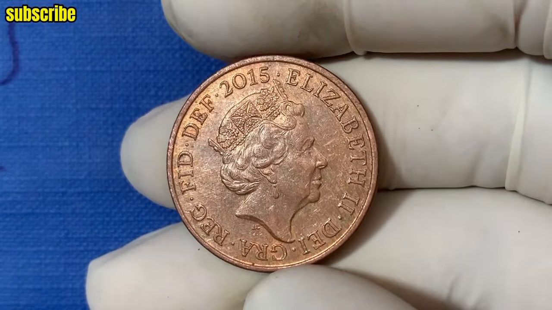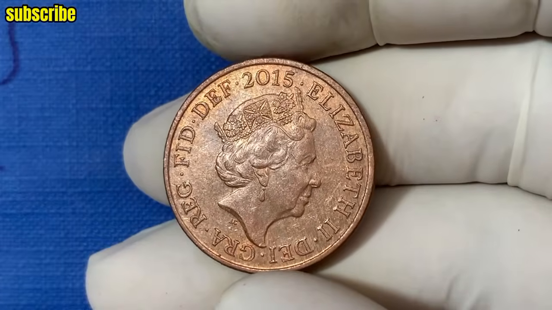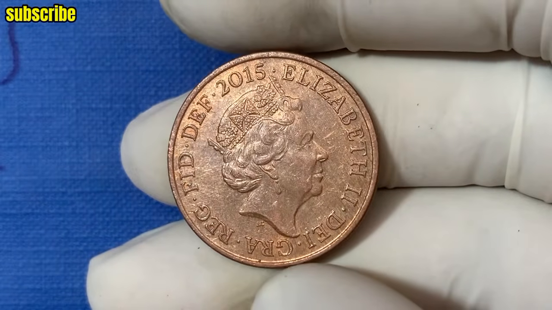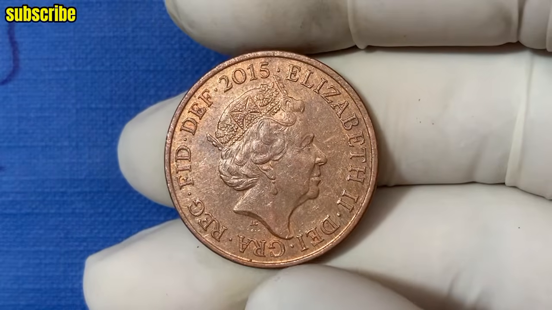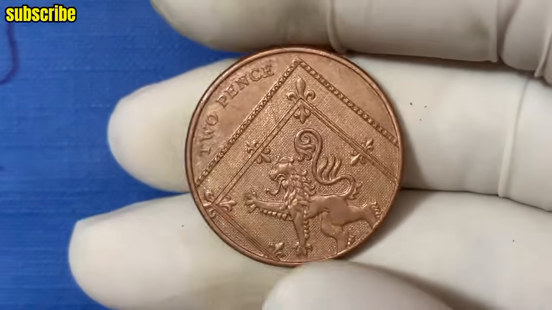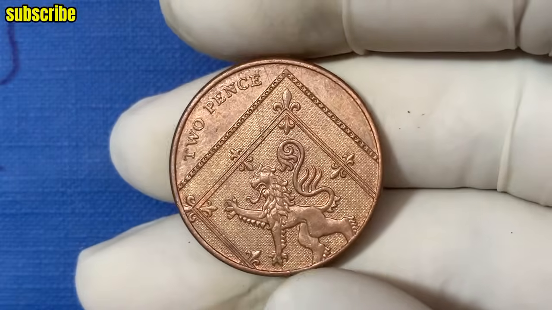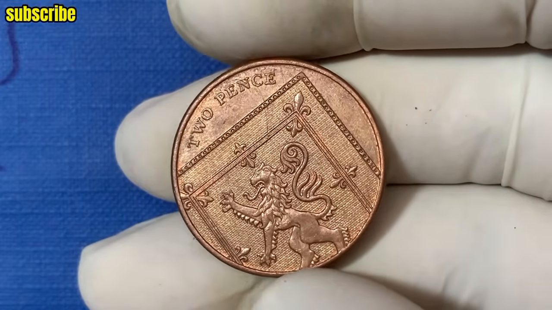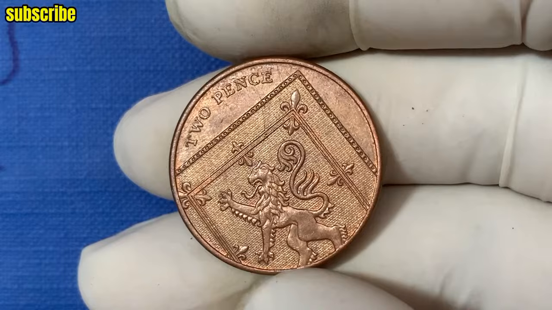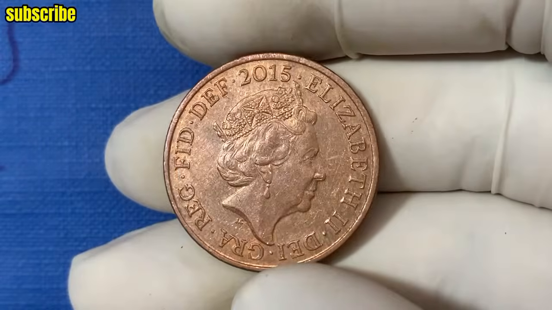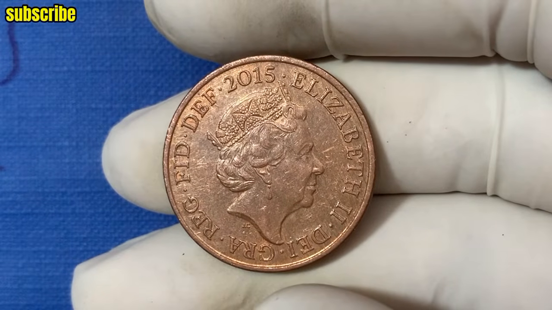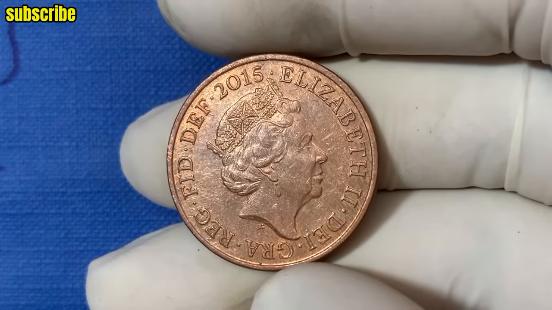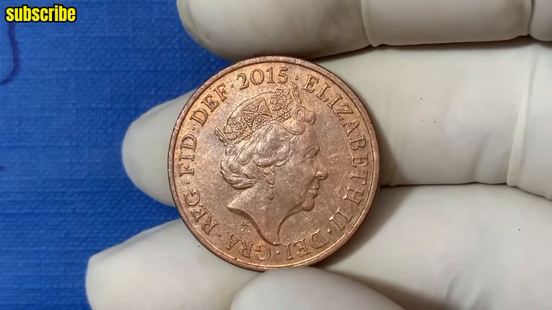If you happen to have a coin that has retained its shine and detail, it could be worth far more than 2p. Another factor is errors and variations. Some 2015 2p coins have been found with minting anomalies, such as double striking, die cracks, or misaligned designs. These kinds of mint errors are very popular among numismatists because they are rare and often one of a kind. If you find a 2015 2p coin with something odd or different about it, don't dismiss it. It might be something special.